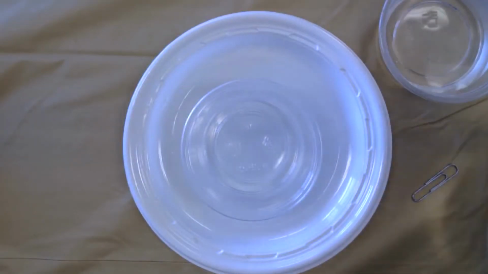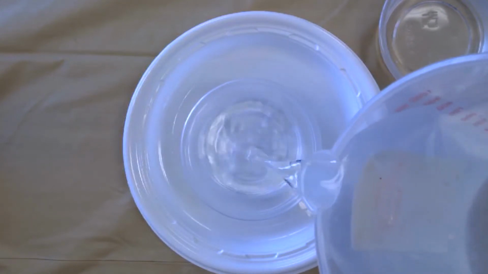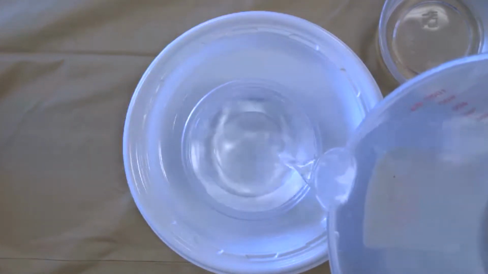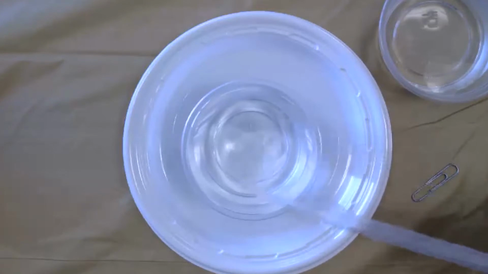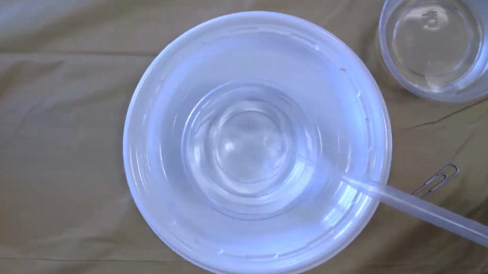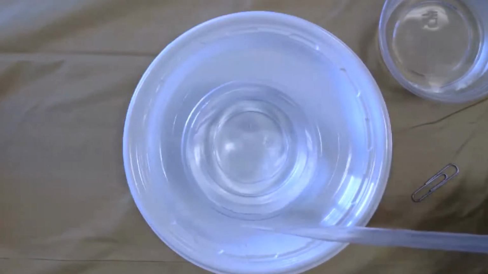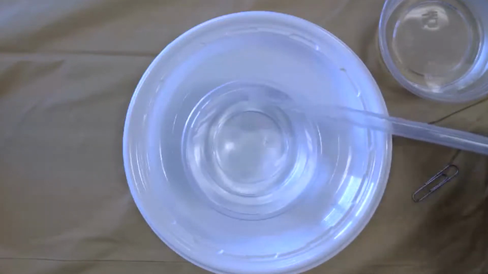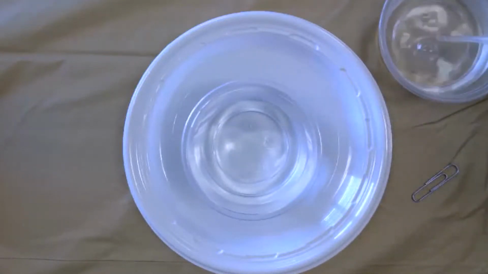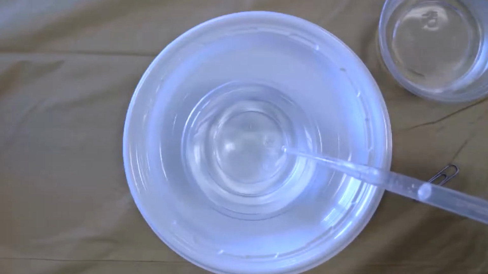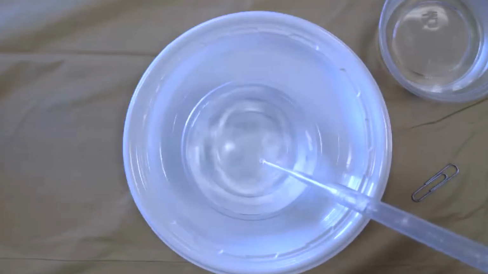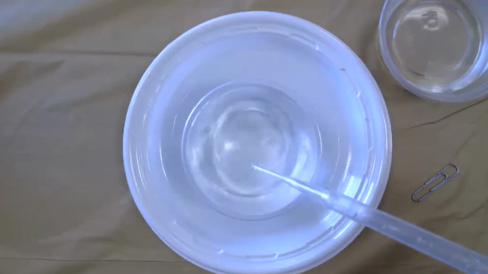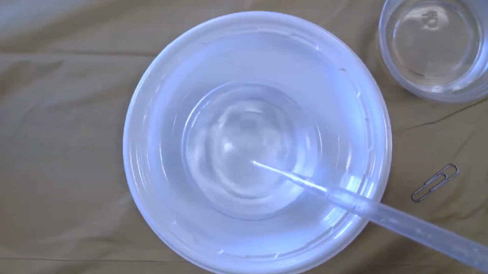Okay, so the first thing that we're going to do is fill the souffle cup that's on your plate close to the top. And what we have to do is create a dome shape on top of this. We're going to slowly add some more water with our pipette until the water level is above the rim of the cup. So you're going to slowly add it, keep adding drops, till if you look from the side, you can see that that dome comes right up over the top of your cup.